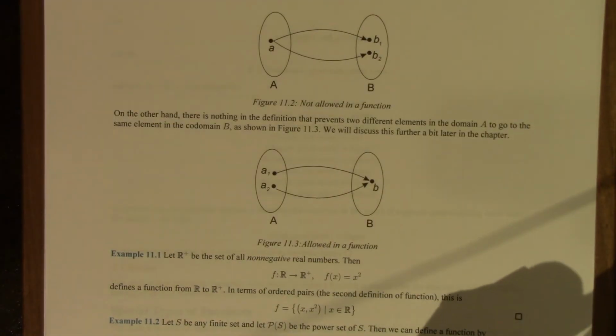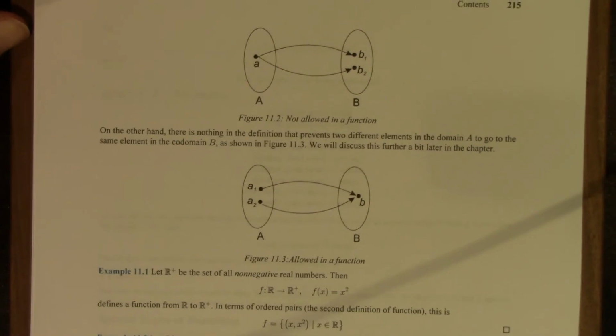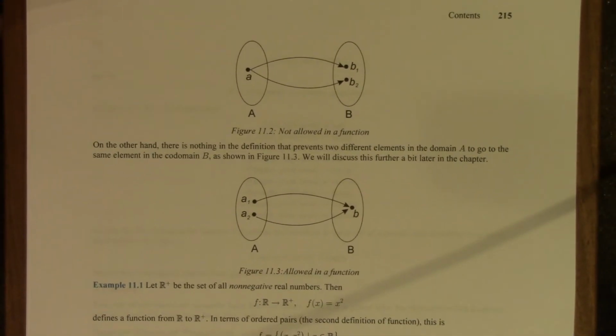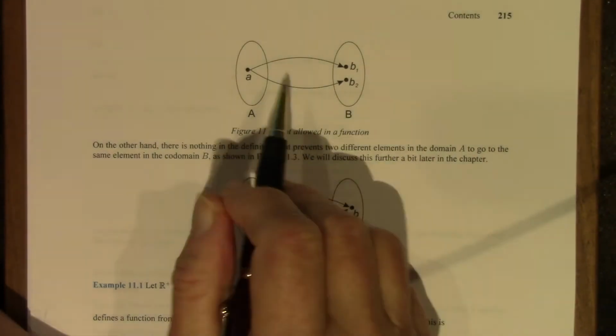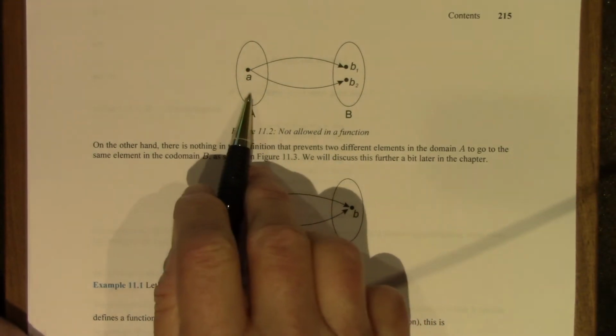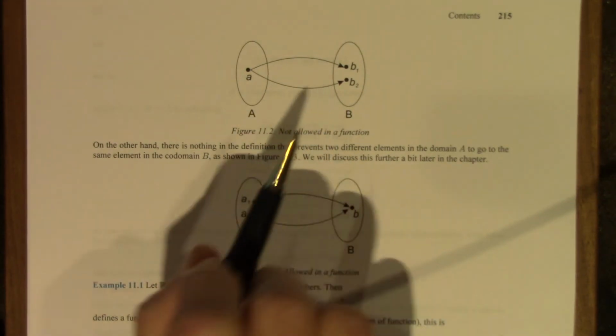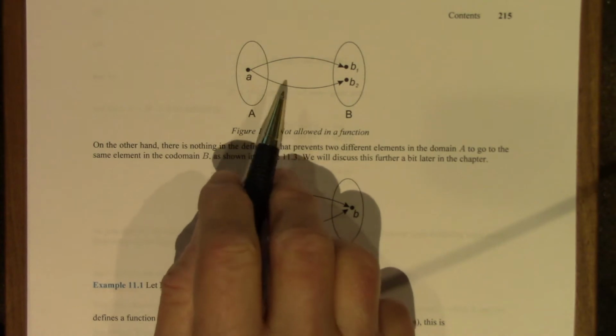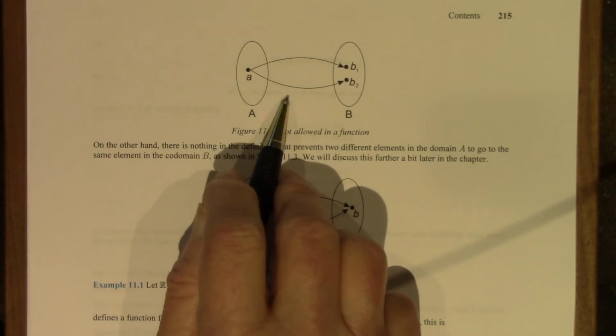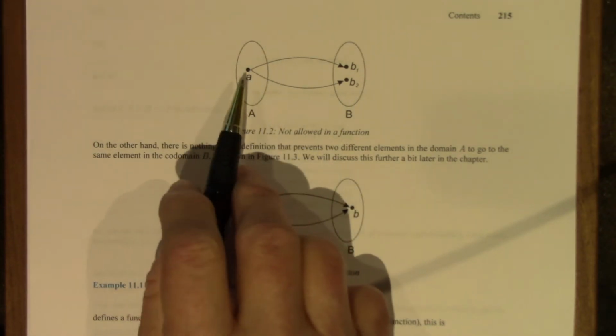Just to be absolutely clear, so there's no confusion about this, because students often ask questions about this, this picture here shows a behavior that is not permitted for functions.